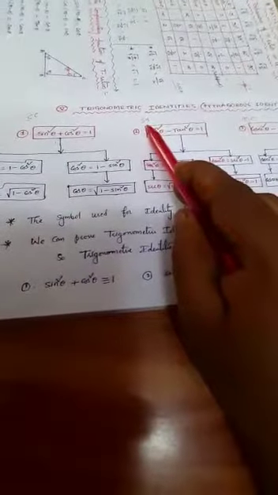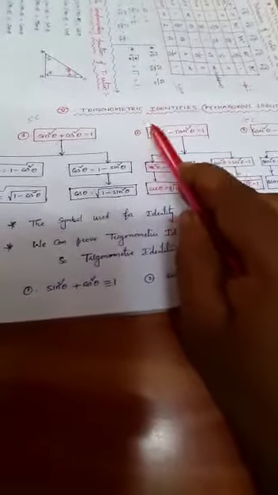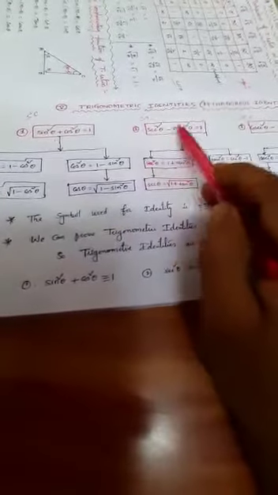SC: what is the first T ratio? Starts with S, sine. Next C, cos. Sine square theta plus cos square theta is equal to 1. Next ST: starts with S, after sine, sec. T means tan. Sec square theta minus tan square theta is equal to 1. Next CC: in this, which one is the big one? Cosec. Which one is the small one? Cot. Because we are doing a big function minus a small function, cosec square theta minus cot square theta is equal to 1.